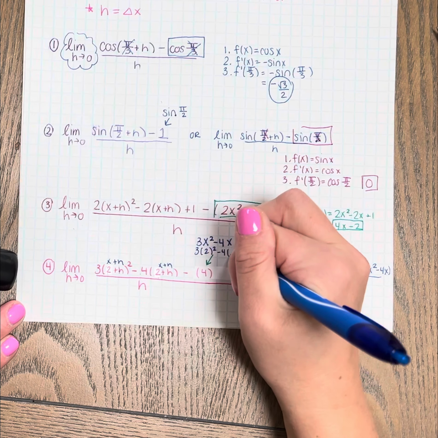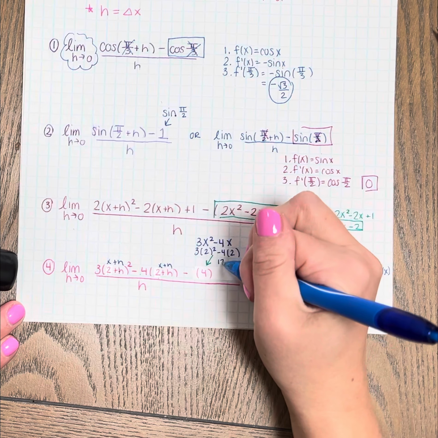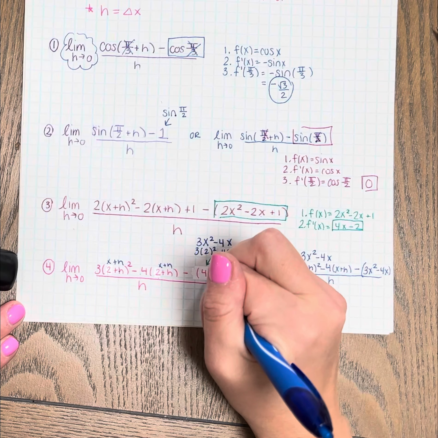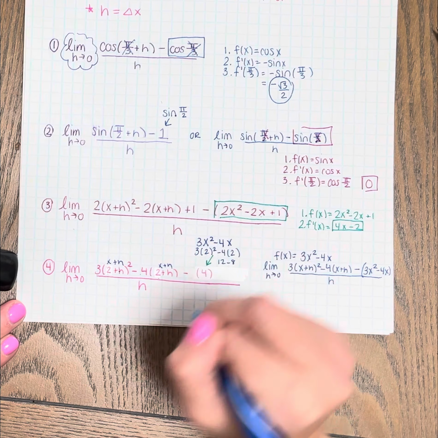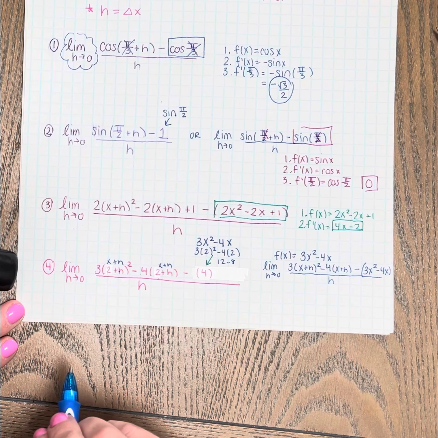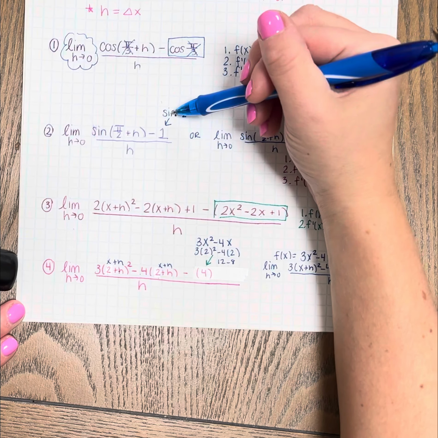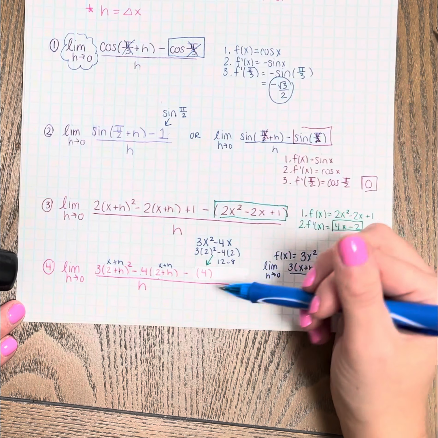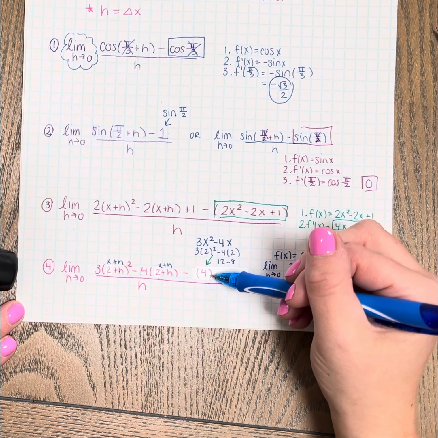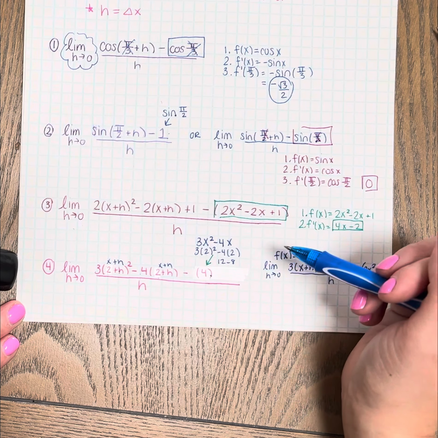Let's see. That would be 12 minus 8. We do get 4. So that's where the 4 comes from. It comes from me evaluating the function at where I'm asking you to take the derivative. Look up here, this 1 came from me evaluating the function at pi over 2. So this comes from me evaluating the function at x equals 2.